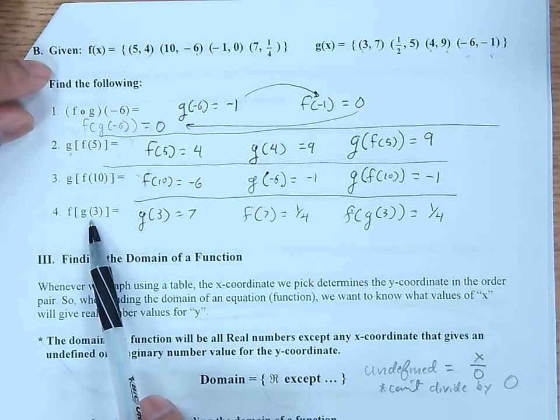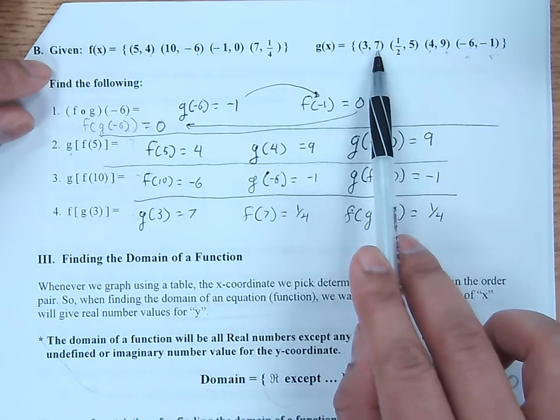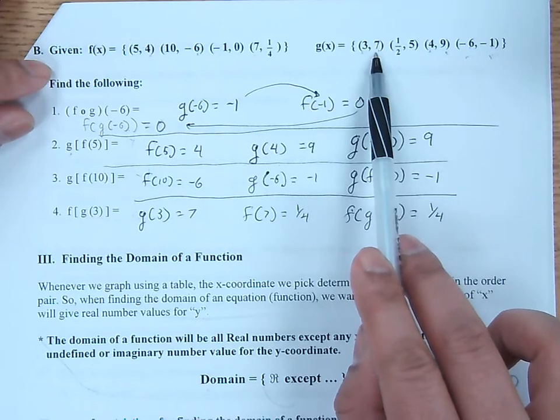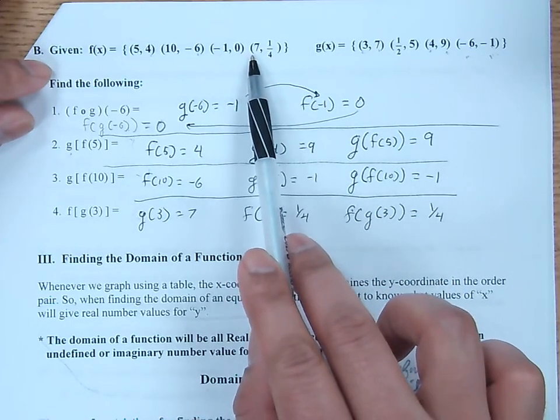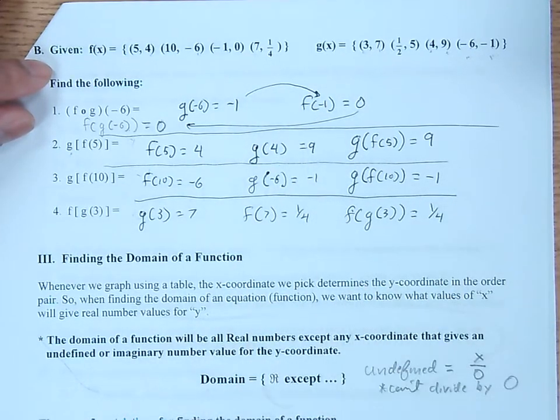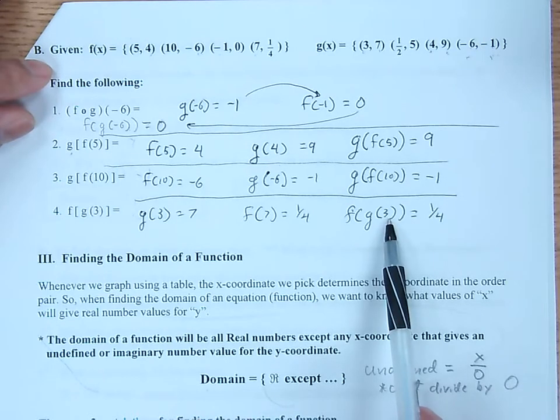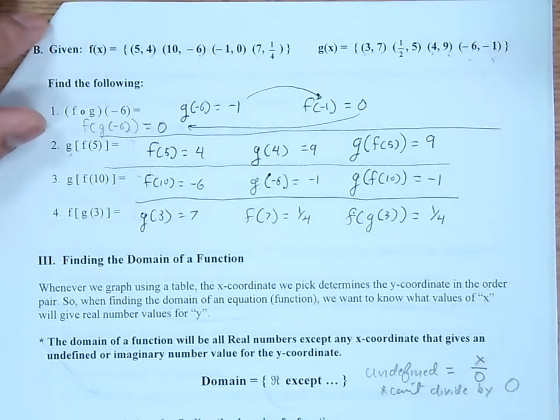Okay, same thing again. Stick in 3, answer is 7. Now stick the 7 into the f function, the answer is 1/4. You can write it g of 3, then plug that into the f function.